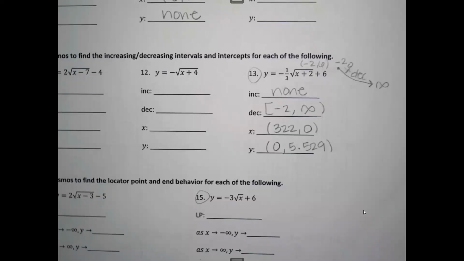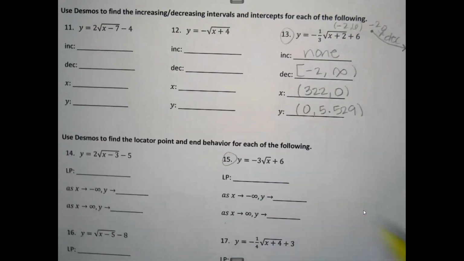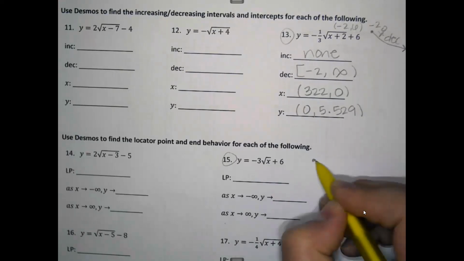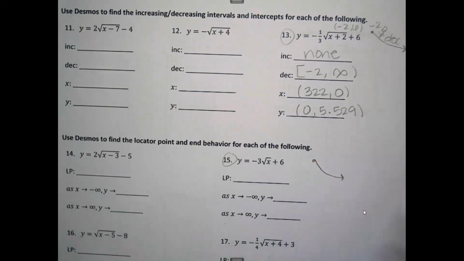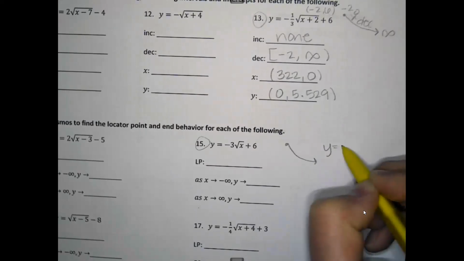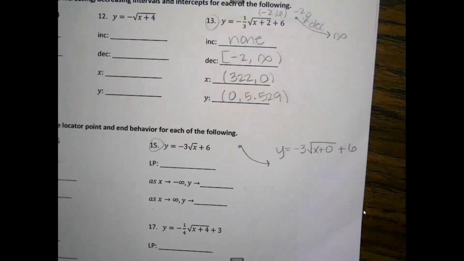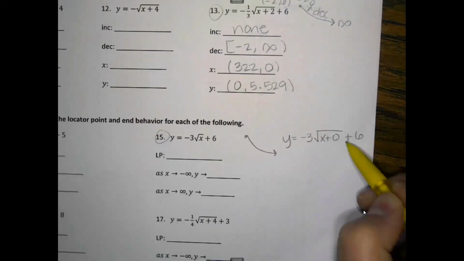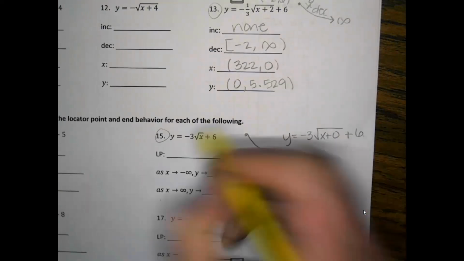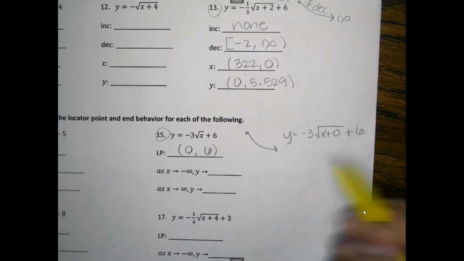All right. Next one, use Desmos to find the locator point and the end behavior. We've got another one with a negative in front of it. So it looks kind of like this. So the locator point, this one doesn't have a number underneath the radical. So if you want to rewrite it so you can see it with a number there, it would be -3 square root x plus 0, or you could put -0. It doesn't really matter with a 0. And then a 6 on the end. So the locator point would be 0, 6. Because -0 would be funny. You know, it'd be weird.